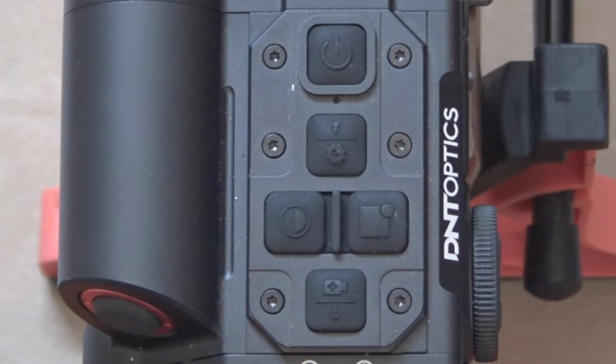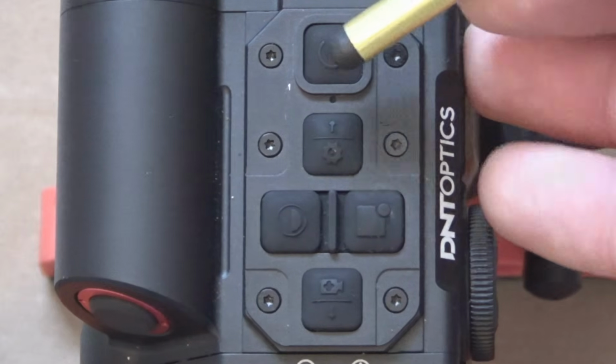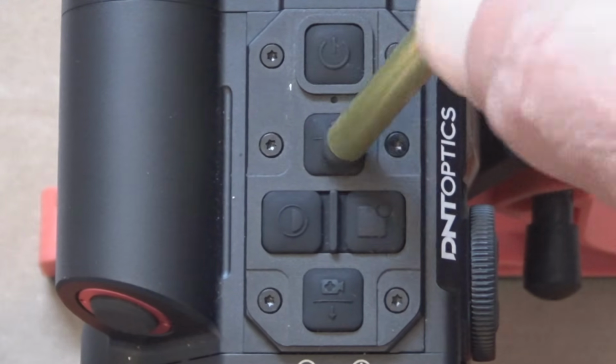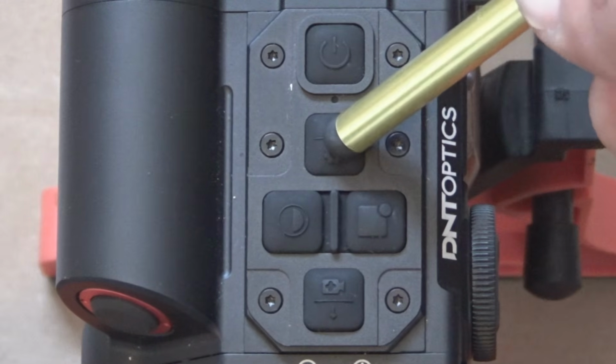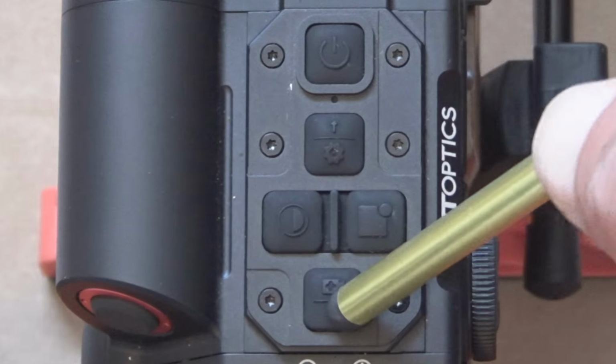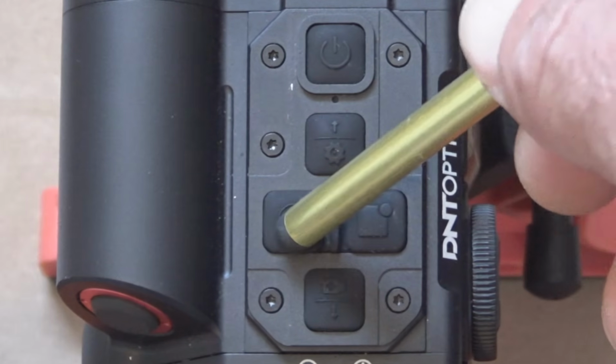I'm going to run through how to put a ballistics table directly into the scope. We'll just have a quick look at the buttons before we start. So we've got on off, we've got menu button, picture in picture button, record button, day night.